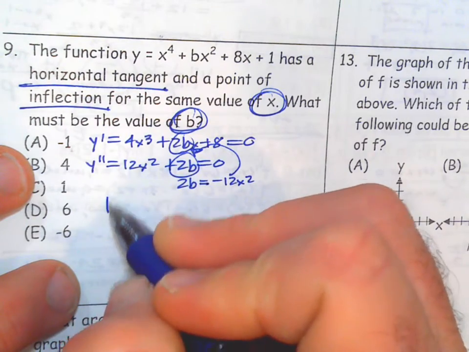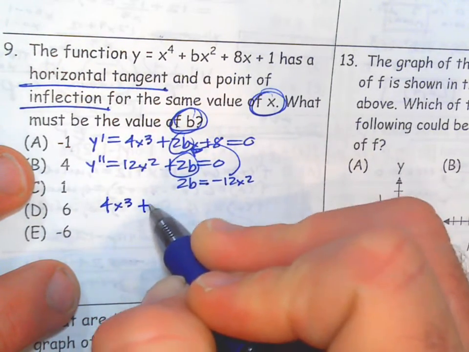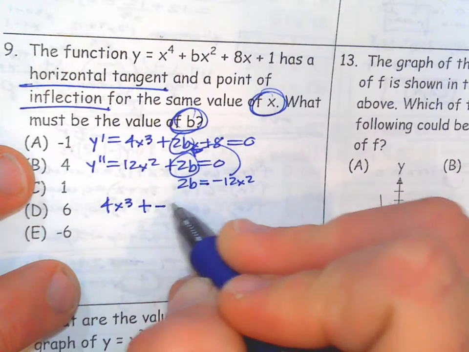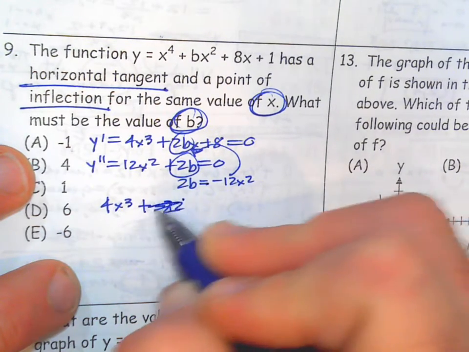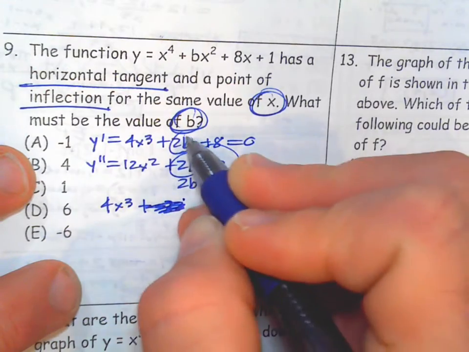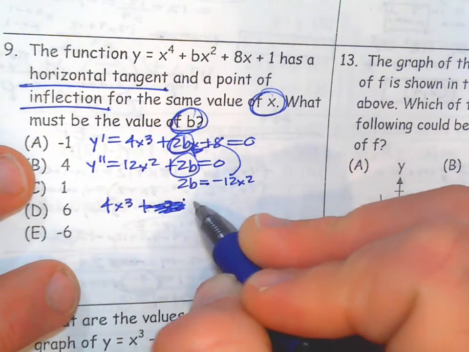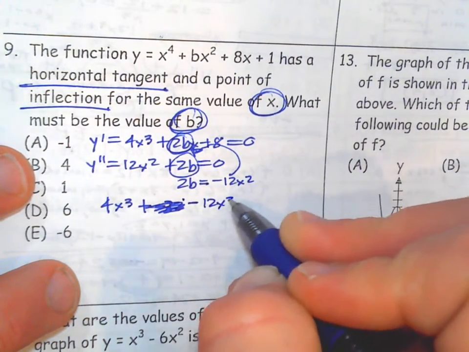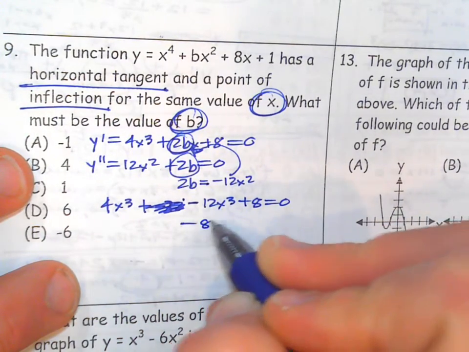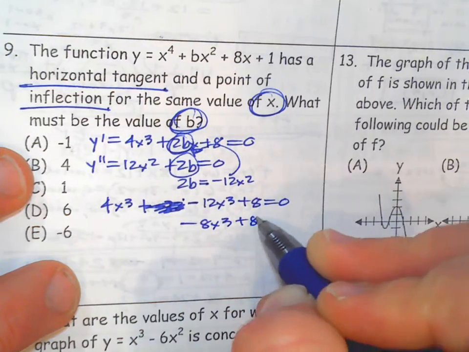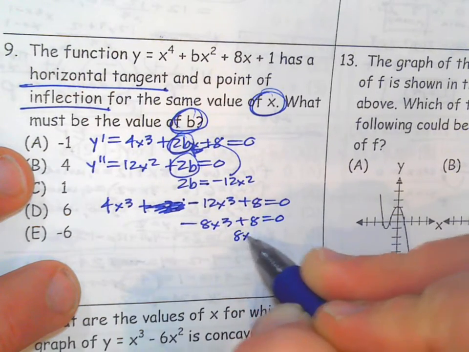So 4x cubed plus, if I plug that in, I'm going to get -12x squared times x. So I'm replacing 2b with this. So it's going to be -12x cubed plus 8. And so then we get -8x cubed plus 8. So we get 8x cubed equals 8.